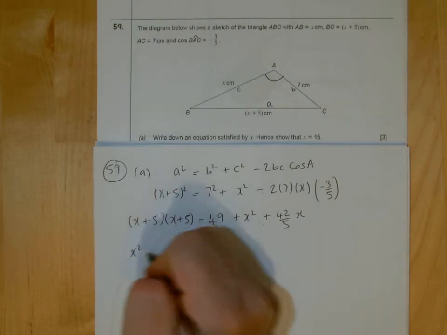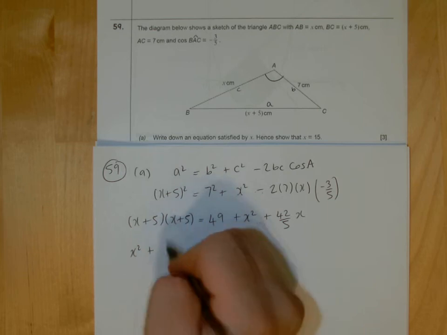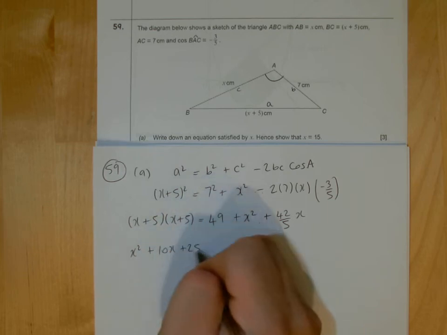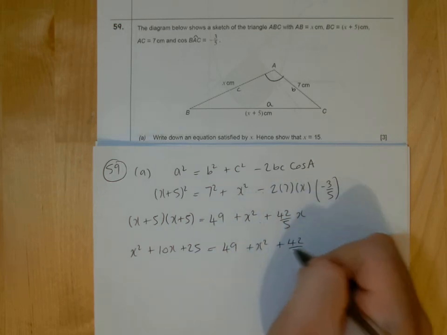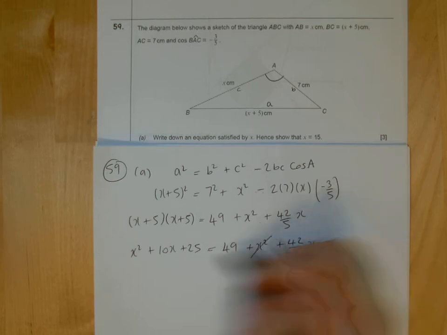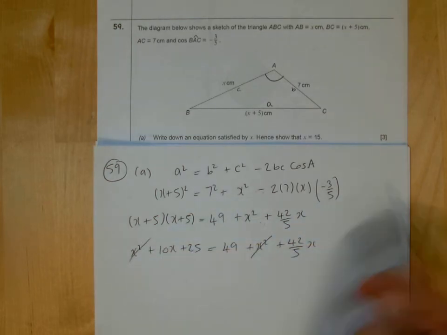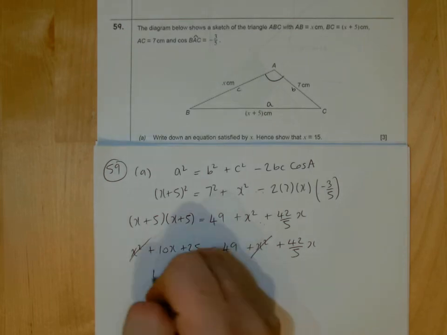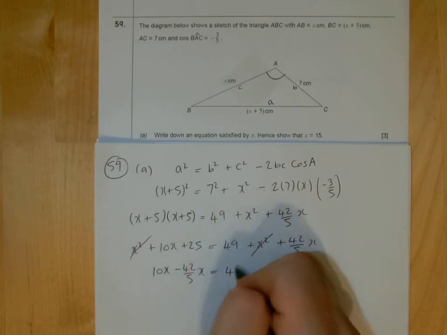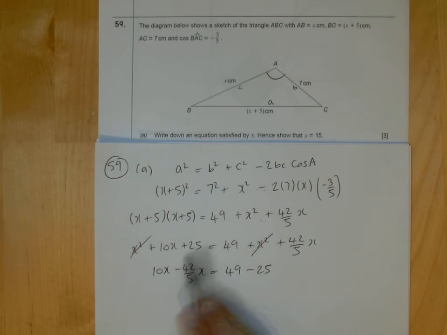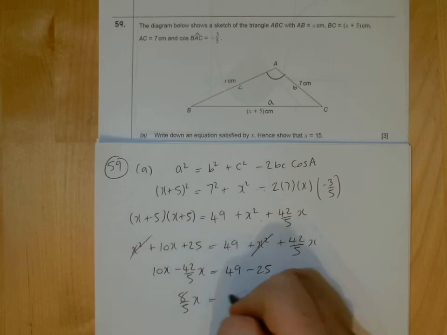So let's multiply out this then. We get x squared plus, well, outers and inners gives me 10x, plus the last, 25, equals 49 plus x squared plus 42 over 5x. And what's nice is that x squared cancels with that x squared. 10x here. Bring that 42 over 5x over. And then 49 minus 25 this side, taking the 25 over. So 10x take away 42 over 5x is 8 over 5x, and that will be 24.